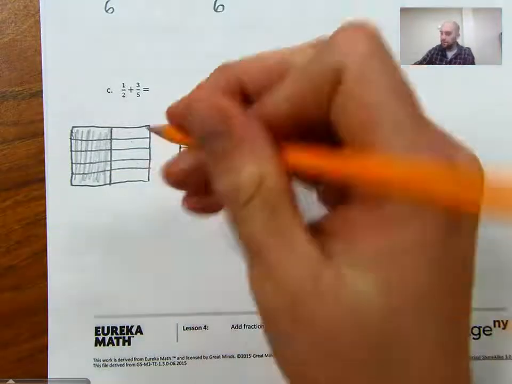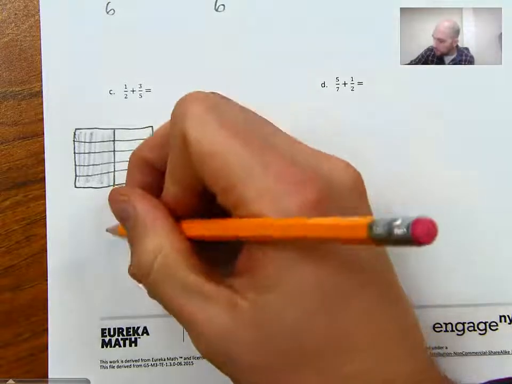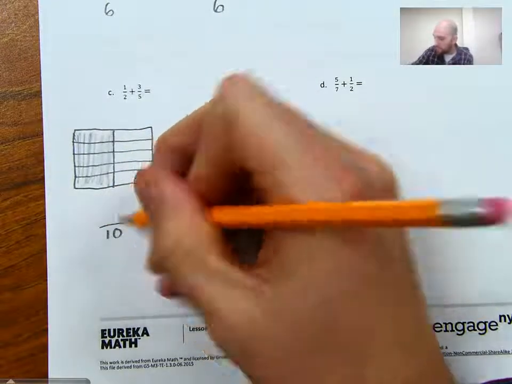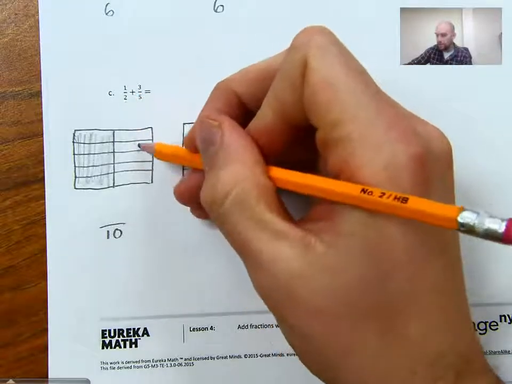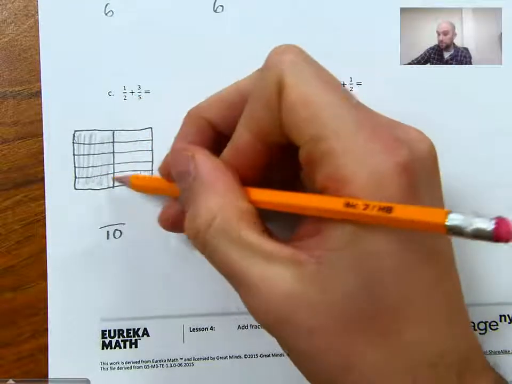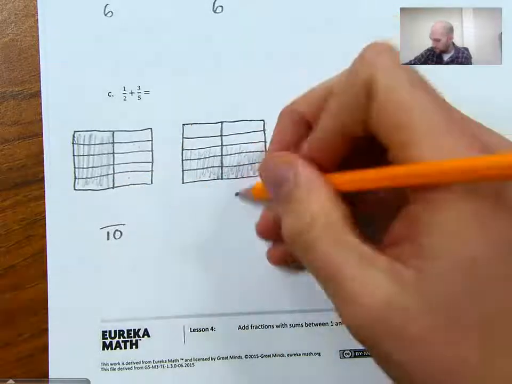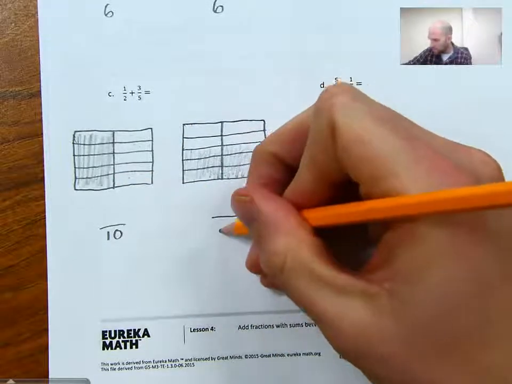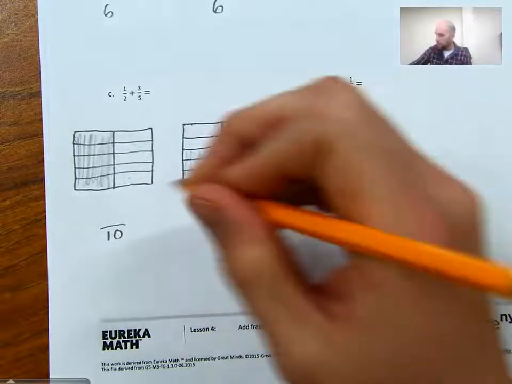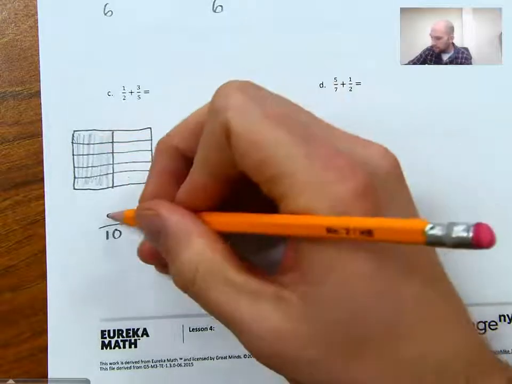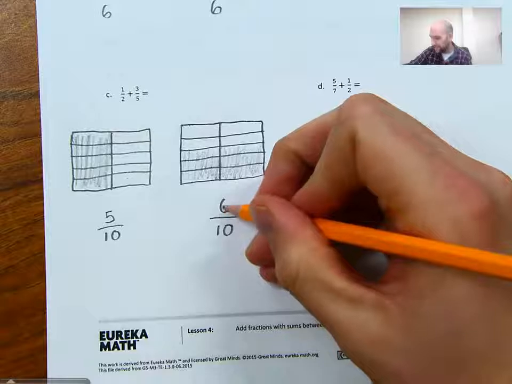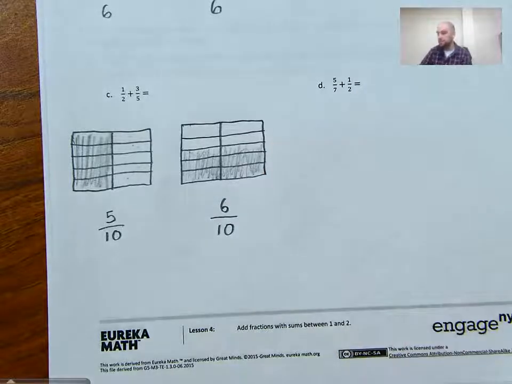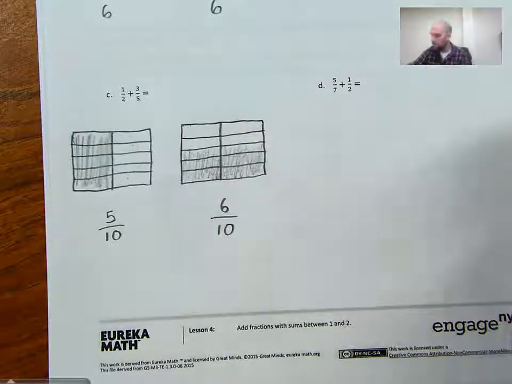So we have 10 in our denominator. Again, 5 times 2 is 10. We want to start to make that connection. And we have 5/10, which makes 1/2. And we have 6/10, which makes 3/5. And those fractions are equivalent.